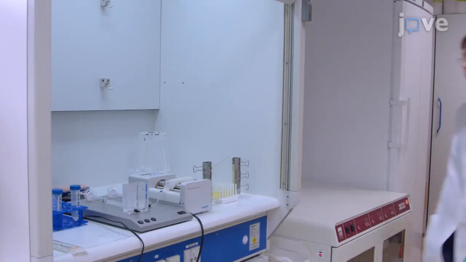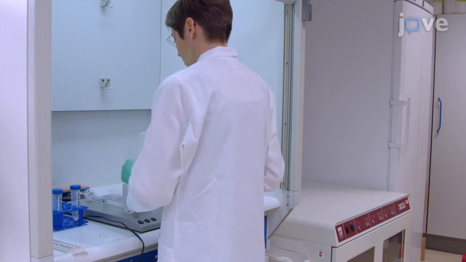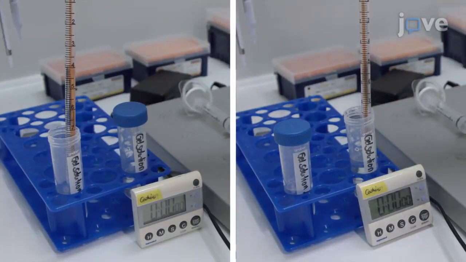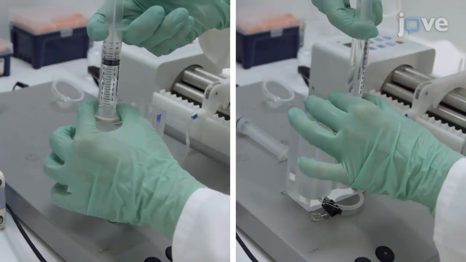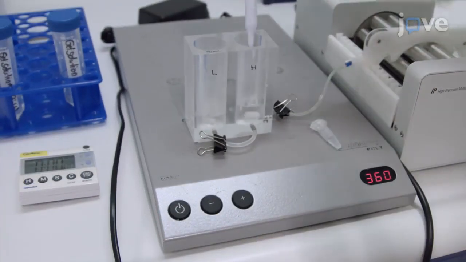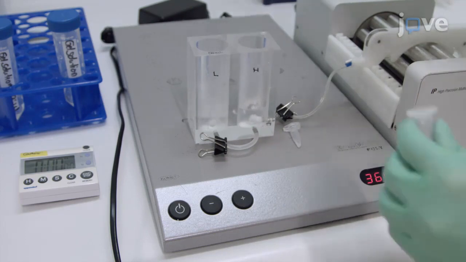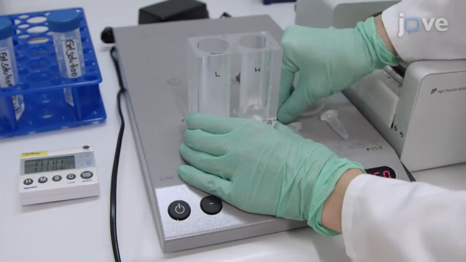To begin this procedure, use a stirring 2-chamber gradient mixer driven by a pump to cast a linear or hyperbolic pore gradient gel. Prepare solutions for the front mixing chamber and reservoir chamber as outlined in the text protocol. Start the stirrer and add 30 microliters of APS and 2.5 microliters of TEMED to the solution in the front chamber. Then, start the pump and open the front valve.